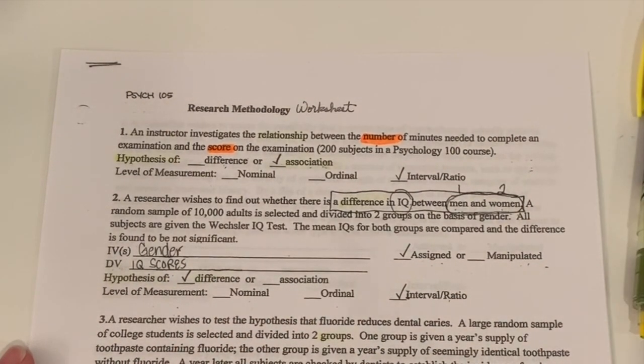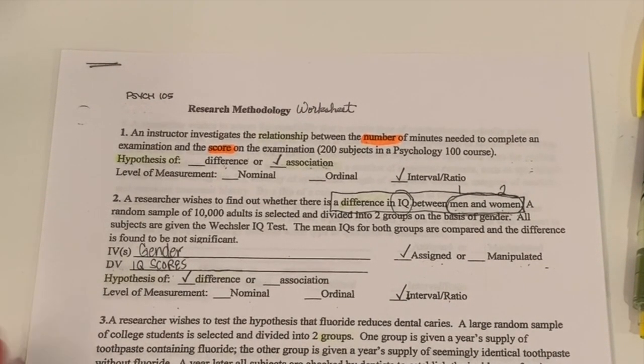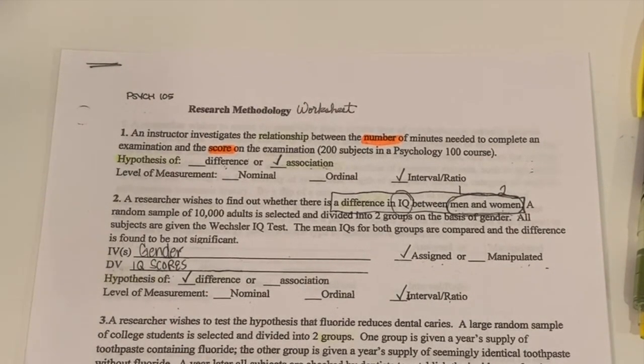Okay. One group is given a year's supply of toothpaste containing fluoride, while the other group is given a year's supply of seemingly identical toothpaste without fluoride. A year later, all subjects are checked by dentists to establish the incidence of caries or cavities.